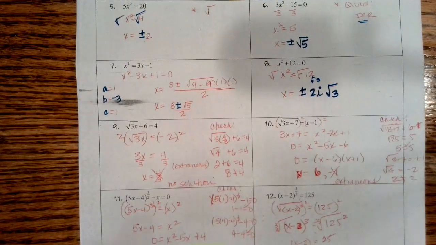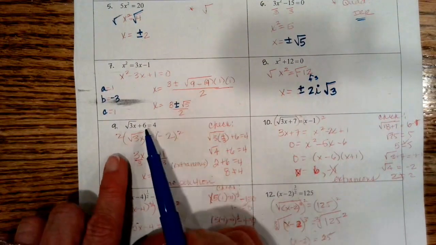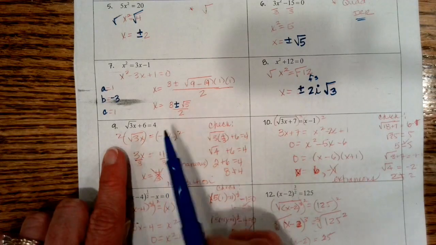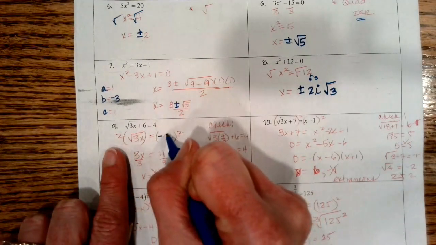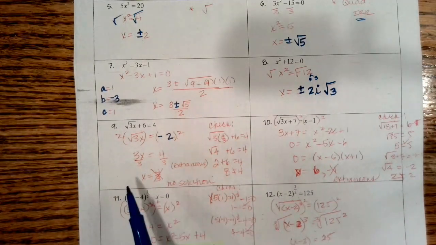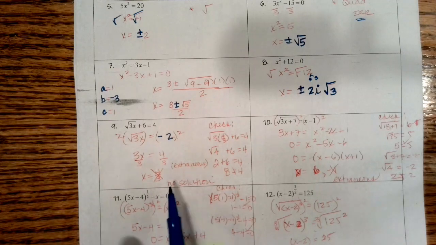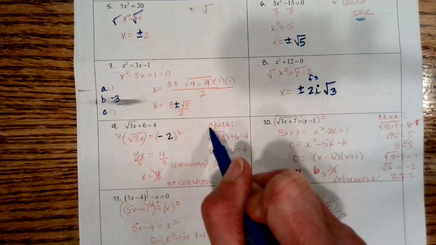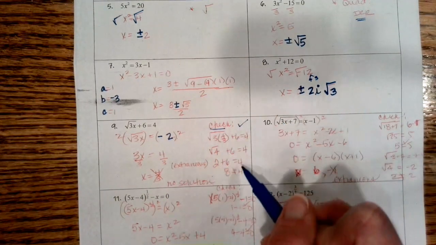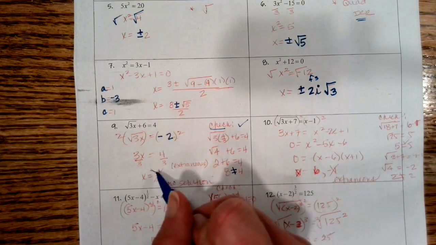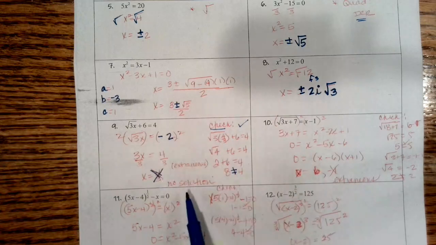Taking a look at number 9, we're going to subtract 6 from each side. Wrap it up and square it. Of course, I'm nervous about this negative 2. So when I go ahead and I square it, I get a positive. I do my math all right, but guess what? When I come over here and I check, I get something that is not true, which means this is an extraneous solution, which means there's no solution to that equation. No value of x is going to make that true.